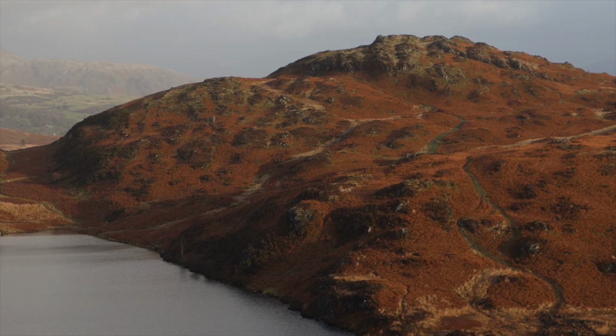This morning is to spend some time exploring the tarn, looking for different compositions, and I'm particularly interested in compositions that feature Beacon, which is a small hill next to the tarn that gives the tarn its name.